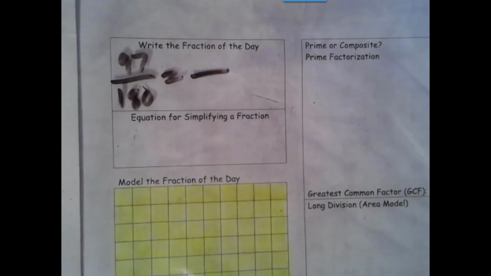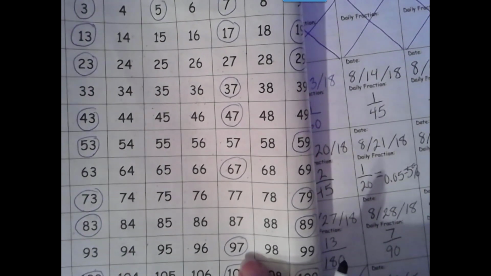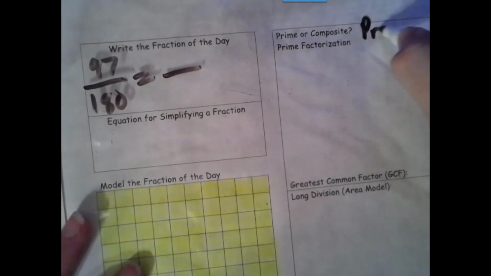9 plus 7 is 16. 16 is not a multiple of 3, so that doesn't help. So I'm just going to check our prime number sieve. Yep, 97 is circled, so 97 is prime. And since it's prime, our prime factorization is done. The only prime number I can divide by is 97.